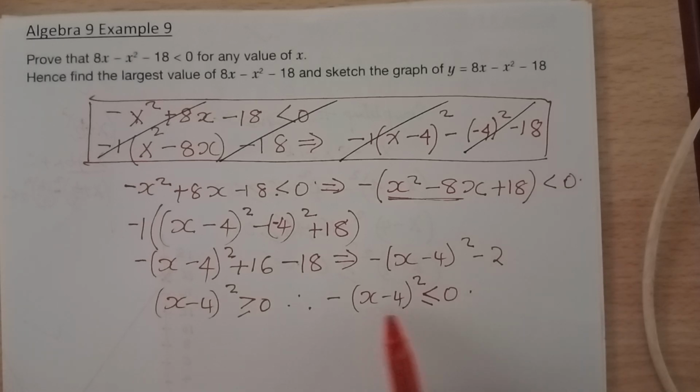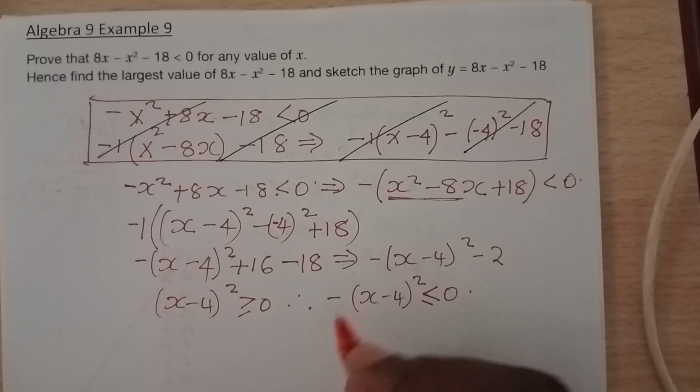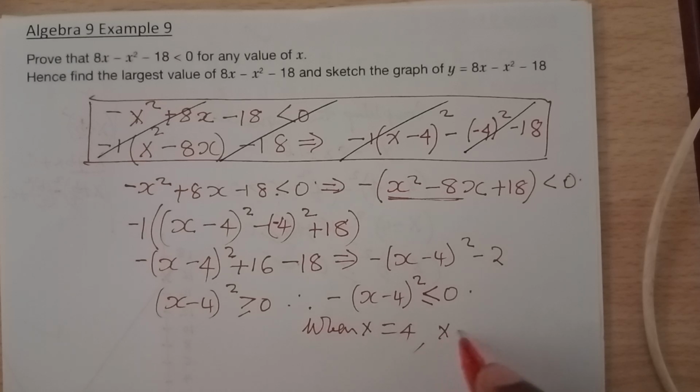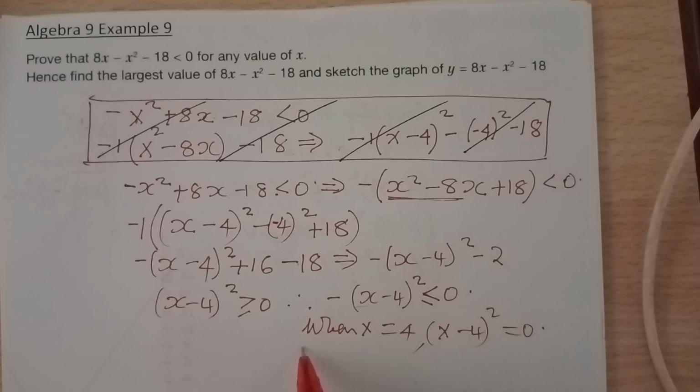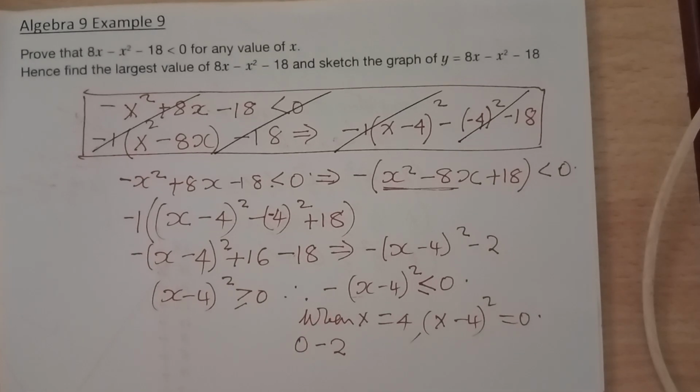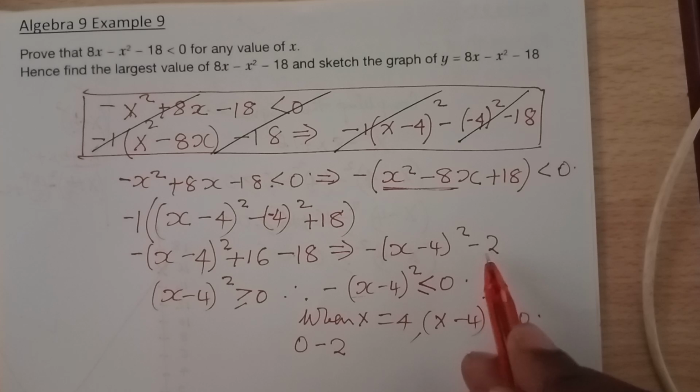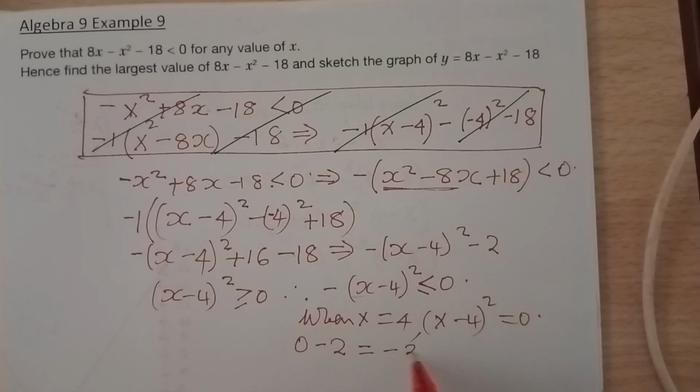It means, therefore, when x is equal to 4, 4 minus 4 is 0, and 0 squared is 0. When that is equal to 0, which is the highest that we can have for this particular bracket, we can see 0 minus 2 is always equal to negative 2.